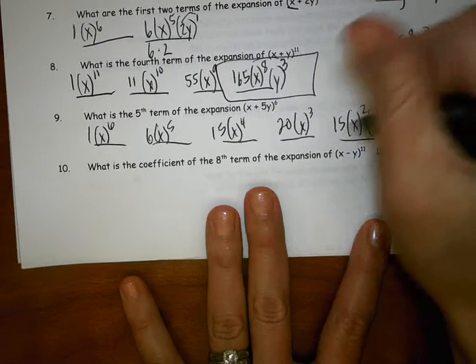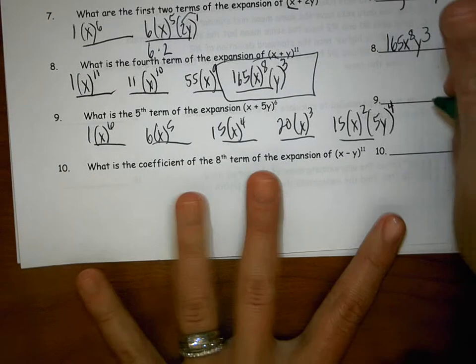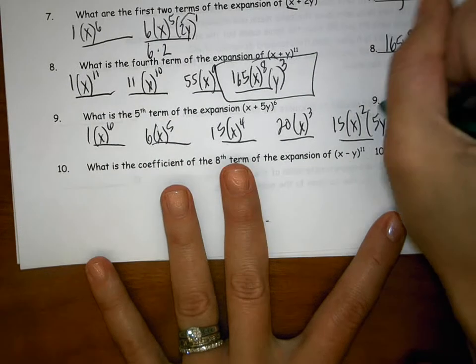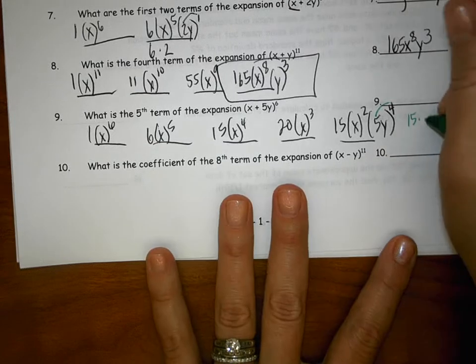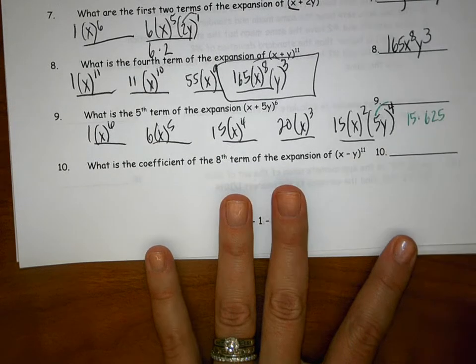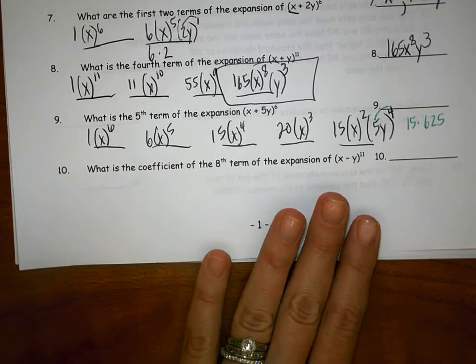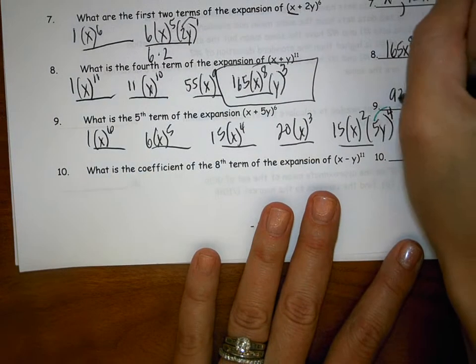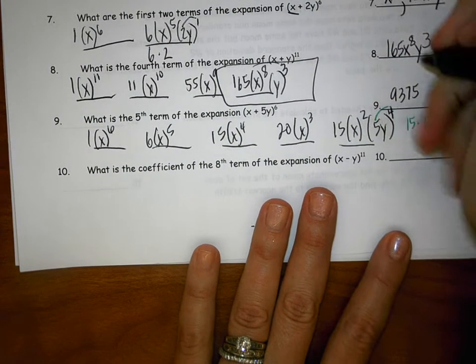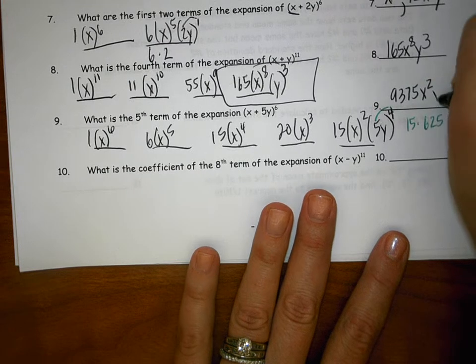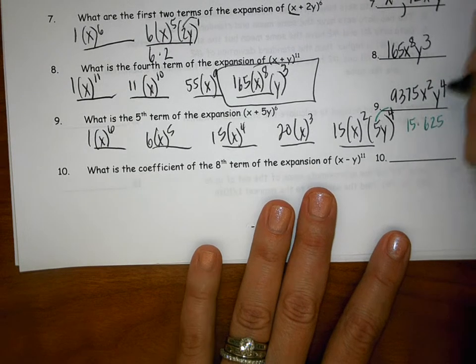So we end up with number-wise, I have 15 times, and what is 5 to the 4th power? 625 is correct. And then 15 times 625 is 9,375 is correct. And then we're going to have x to the 2nd and y to the 4th.